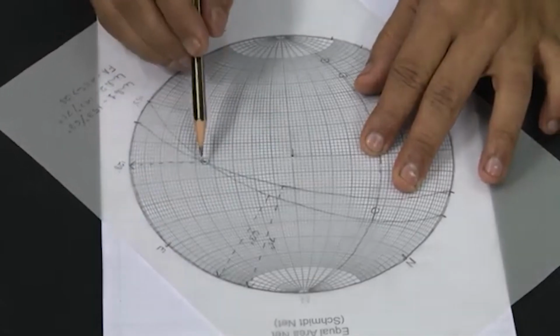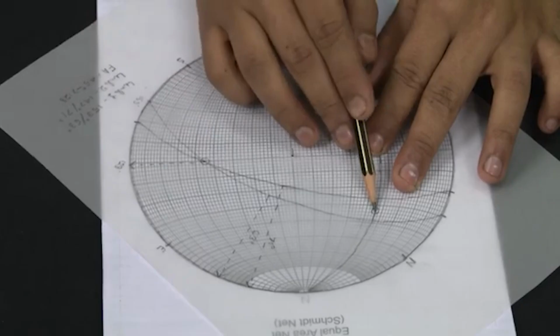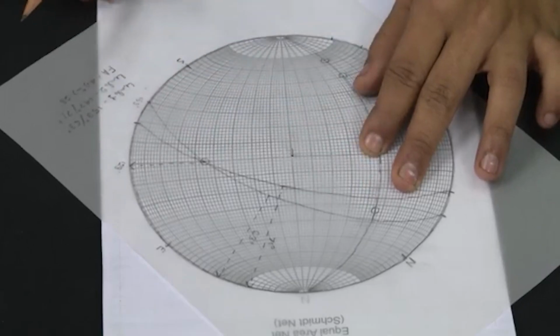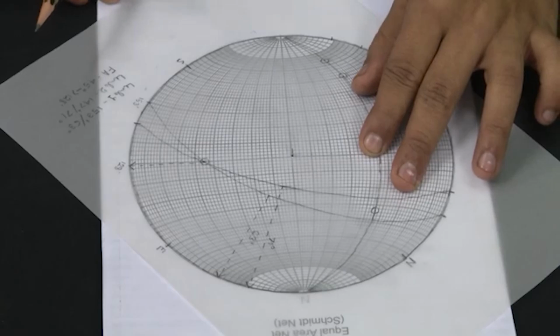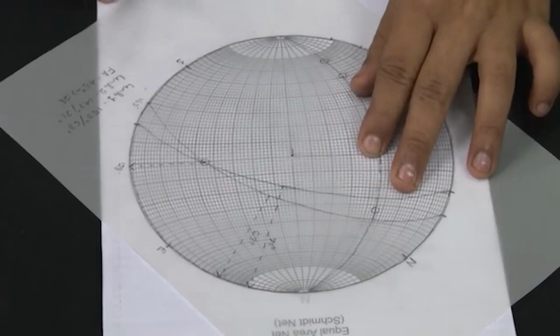Clearly now the plane passing through this fold axis and the bisector will represent the axial plane. So, now I will rotate the tracing paper so as to pass a great circle through the fold axis and this plane.